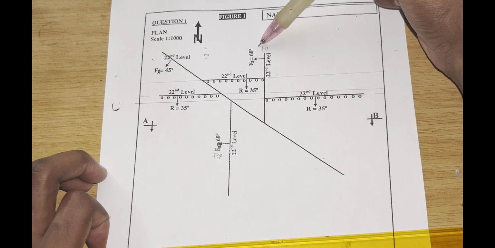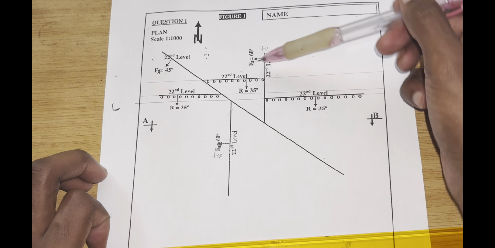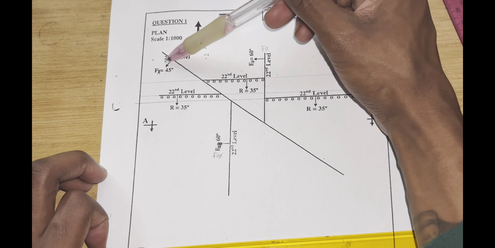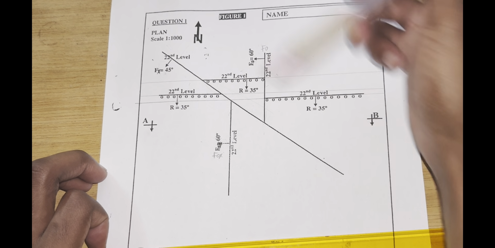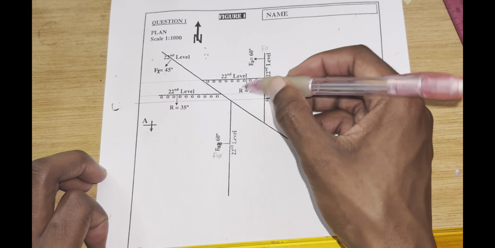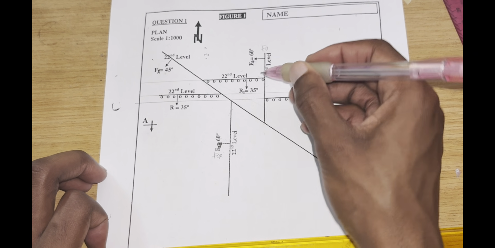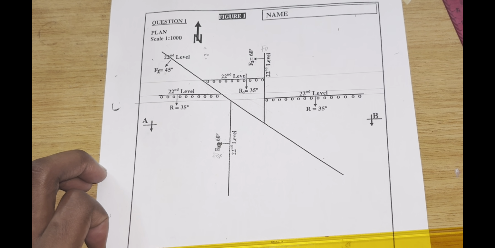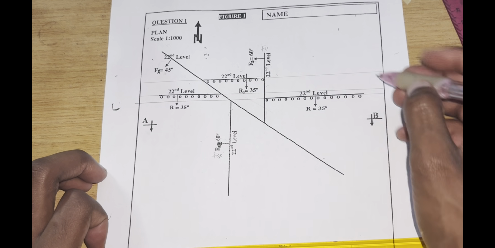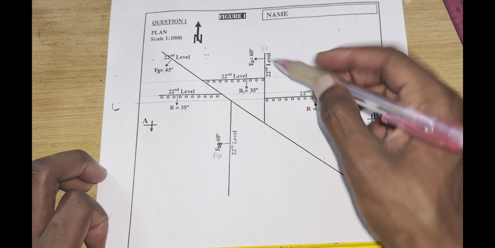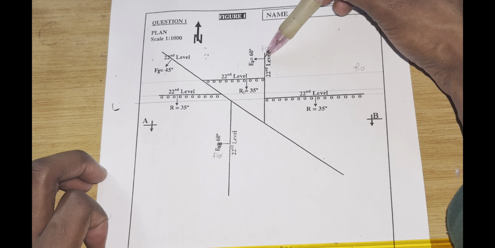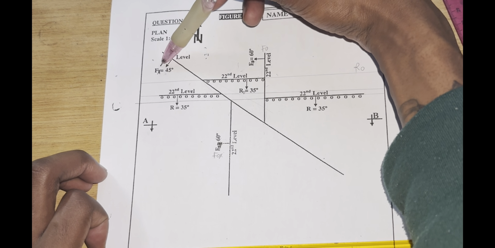Therefore, it's going to be what? RO. Remember, we name based on the hanging wall. If something is situated on the hanging wall of that fault, it's going to be named according to that fault because it's on the hanging wall of that fault. So this is our RO. So we can write here our RO because it's situated on the hanging wall of FO, but on the foot wall of FX.